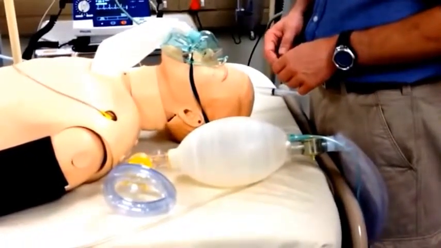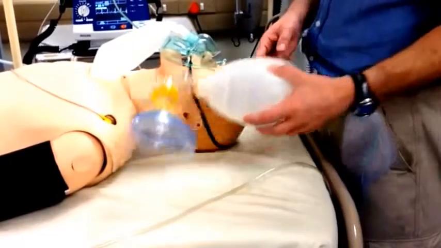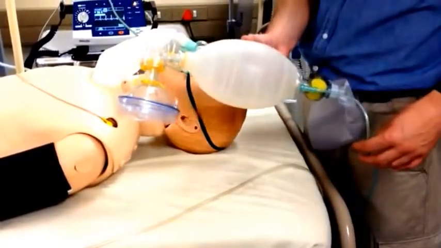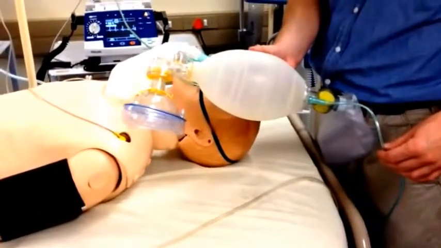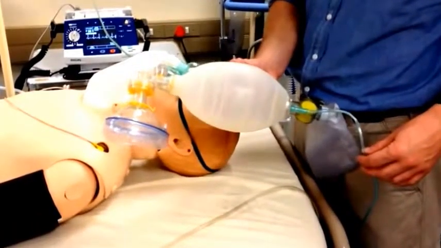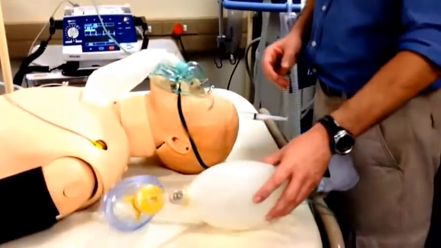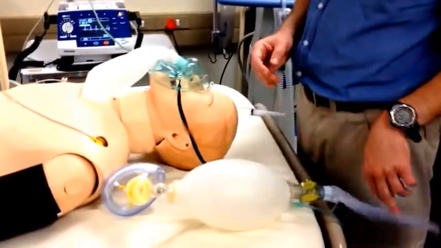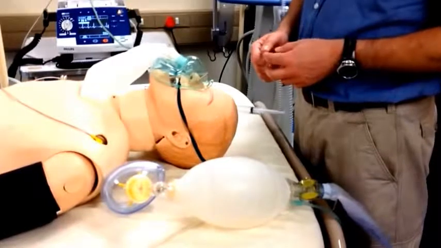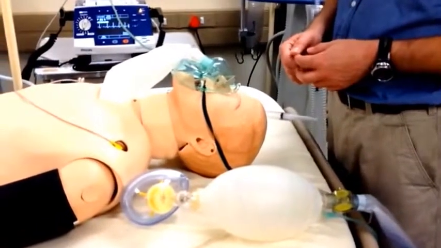In a patient with inadequate ventilation, assist their ventilation with a ventilation device such as the self-inflating bag valve mask device for approximately 8 vital capacity breaths. Once the patient has been pre-oxygenated, you can proceed with the induction and paralysis of the patient.